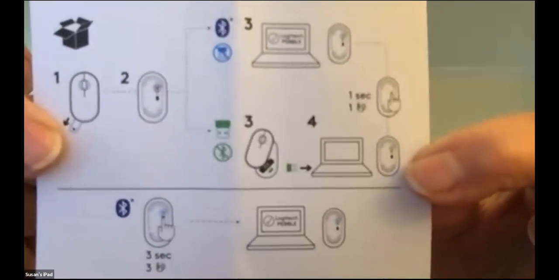Thank you. Yep. Sue, you got your mouse. Congratulations. And it's white, so I should be able to find it. Oh, good. Have you set it up yet? No. I just opened the little box, and it does have that.